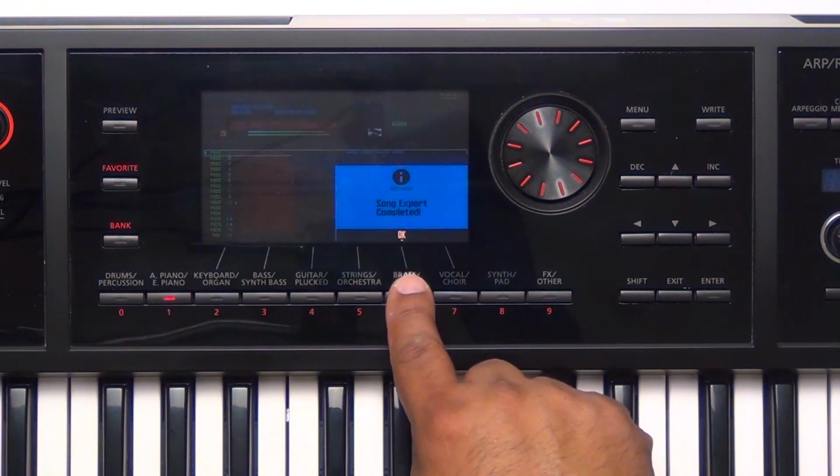Okay, great. Now that it's exported, okay. So in this video, hopefully you learned how to utilize the chord memory and the rhythm pattern inside the FA-06, FA-08 music workstation, and also learned how to export them.